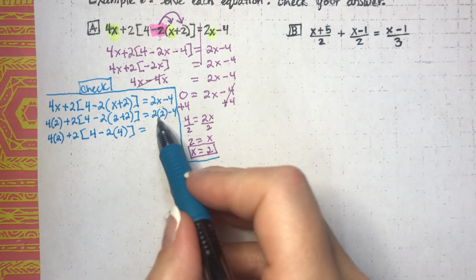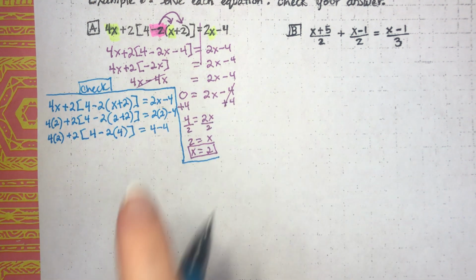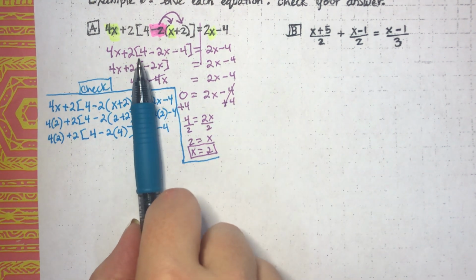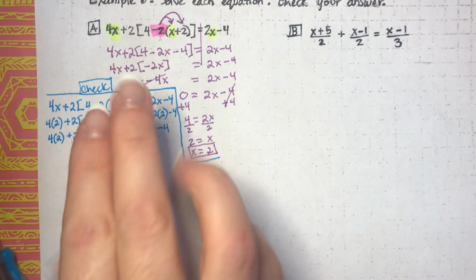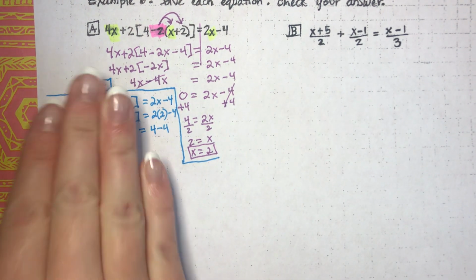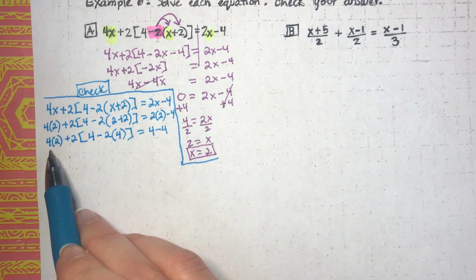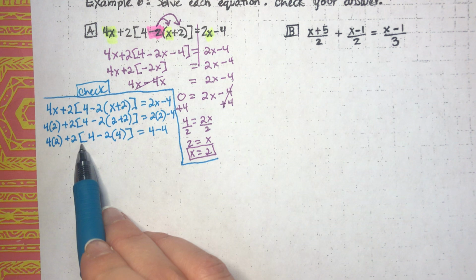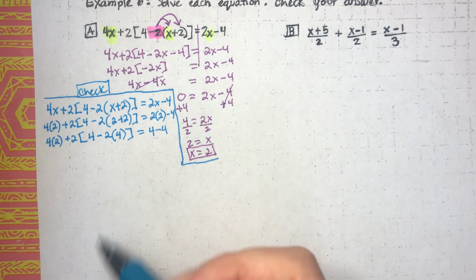Equals, and I can simplify this. 2 times 2 is 4 because it's on the other side of the equation. So it's almost like the equation divides it up, where this is one problem over here and this is a separate problem over here. So, okay. Now we have order of operations for this side of the equation: parentheses, and we have subtraction and multiplication. So we're going to do the multiplication first.